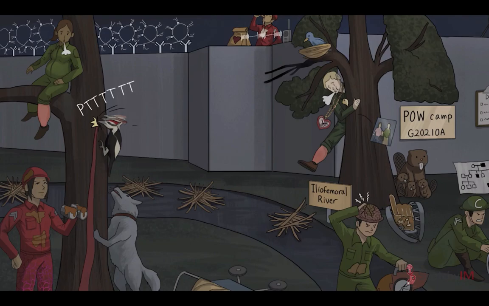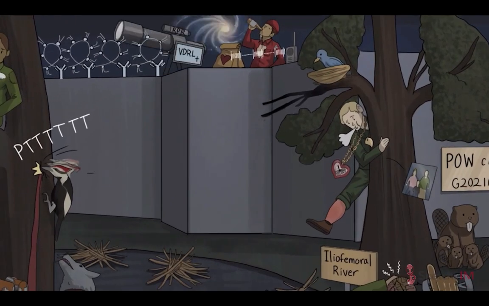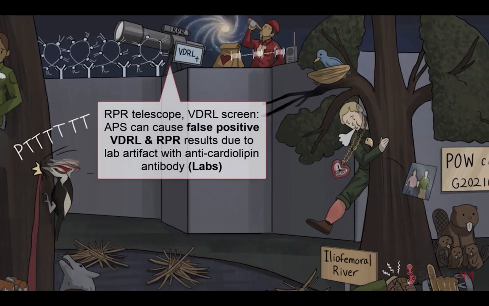As if one false positive test weren't enough, patients with APS can also have false positive VDRL and RPR tests. Fortunately, this does not mean that your patient has syphilis. Well, probably doesn't have syphilis. Just like the APTT, it's a lab artifact triggered by the presence of antiphospholipid autoantibodies. The VDRL and RPR tests utilize the phospholipid cardiolipin.